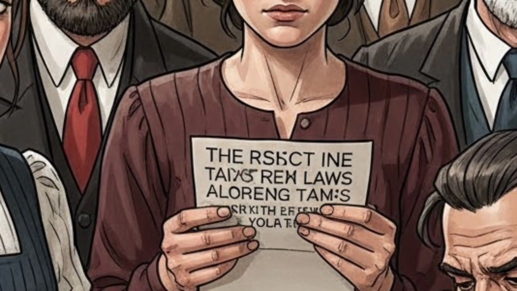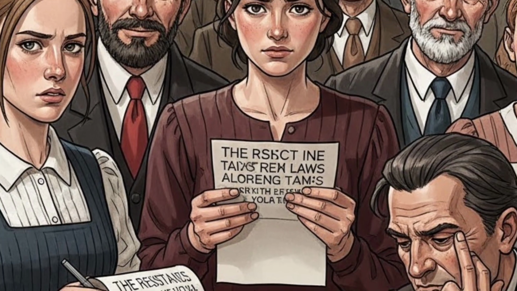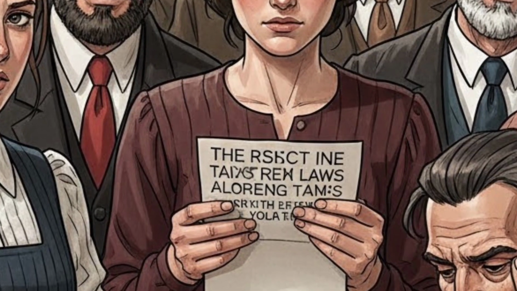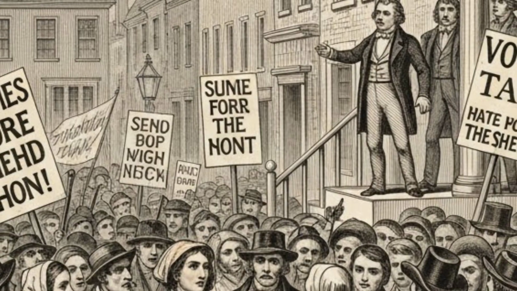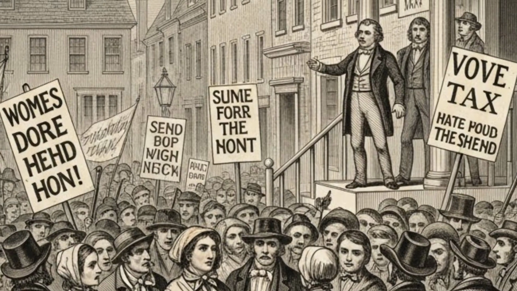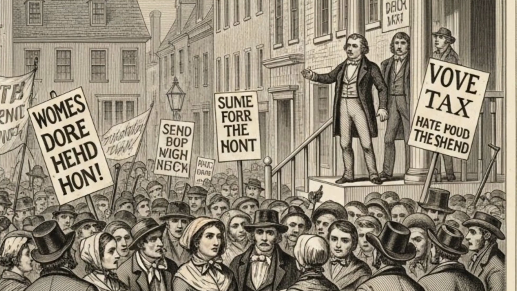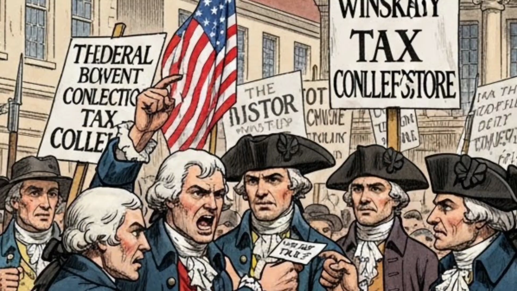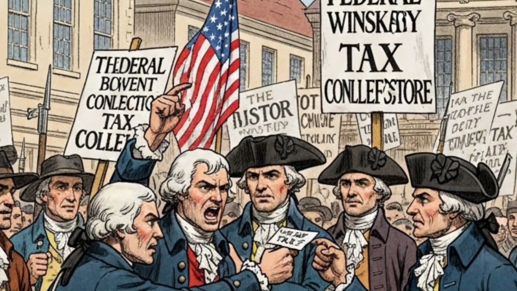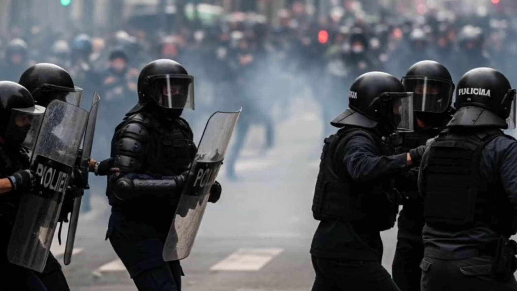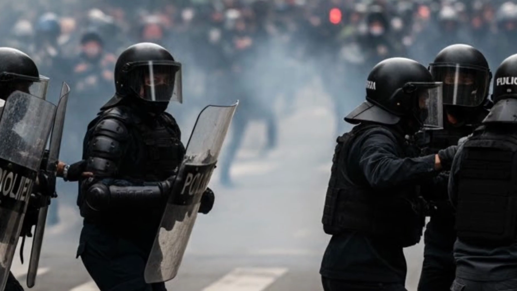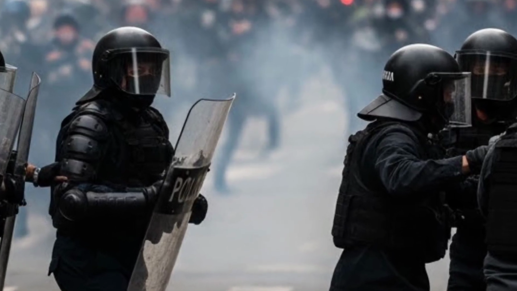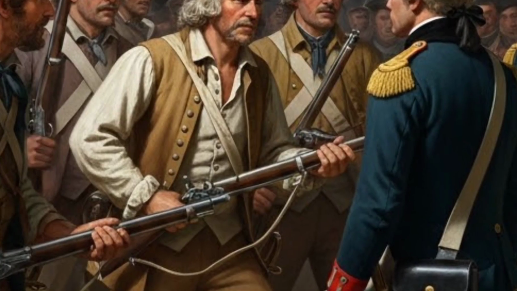At first, the resistance was peaceful. People held meetings, sent petitions, and demanded changes to the tax law. But the government refused to remove the tax, and frustration continued growing across western Pennsylvania. Some protesters began threatening tax collectors and federal officials, while others simply refused to pay the tax. Slowly, peaceful protest began turning into something much more dangerous: violent resistance.